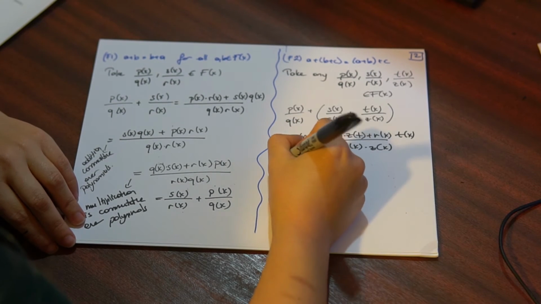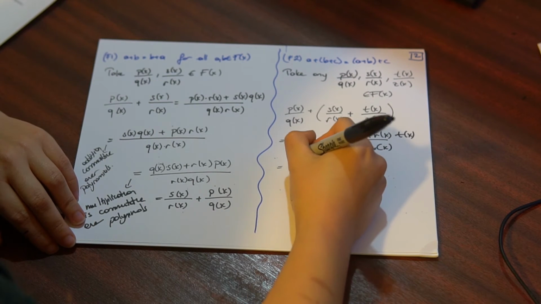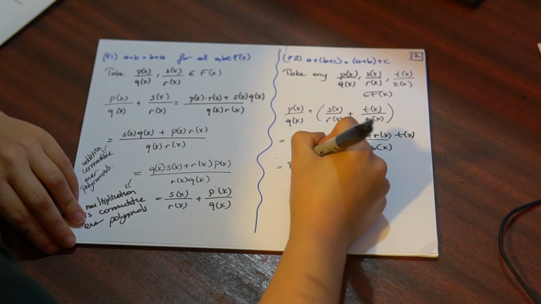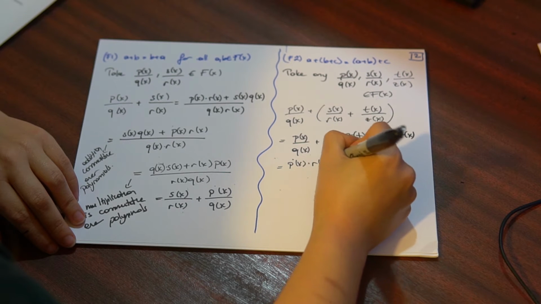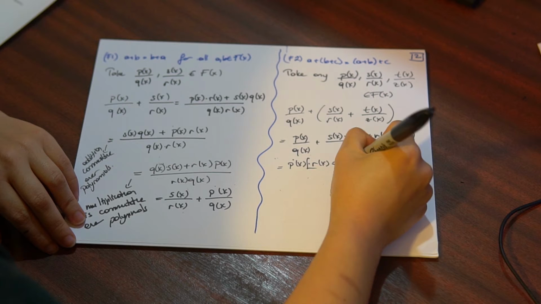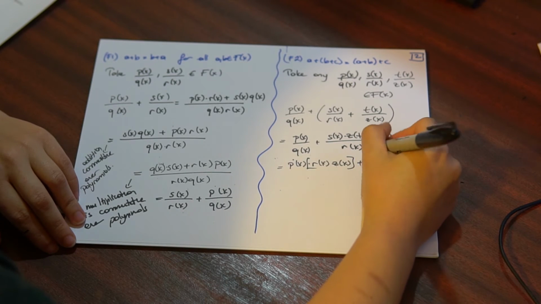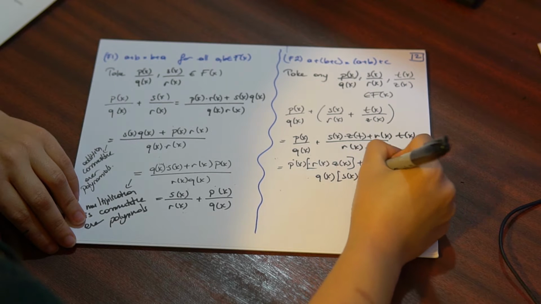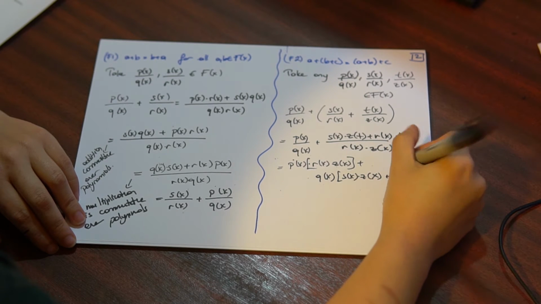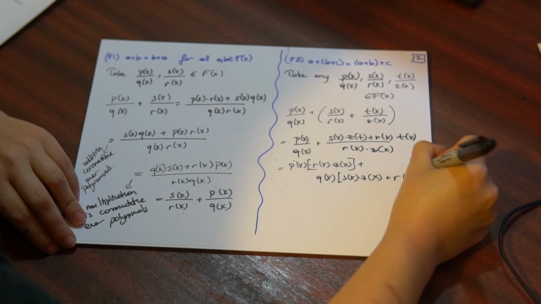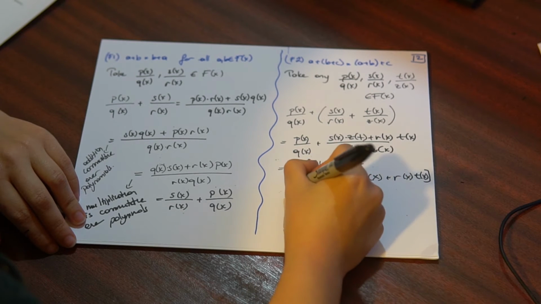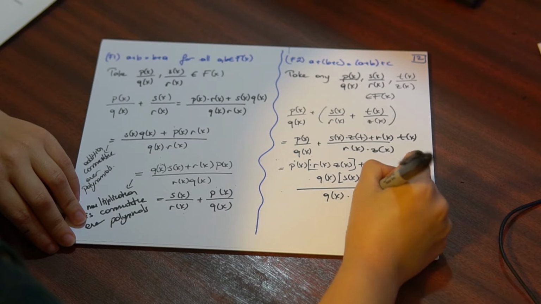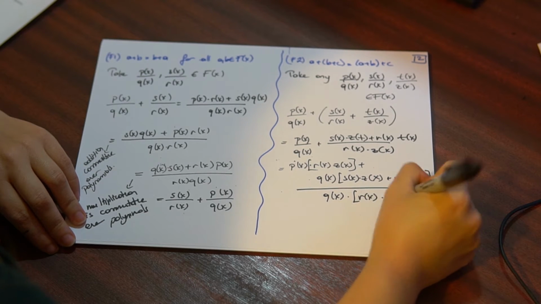And this is equal to p(x) times r(x) times z(x) plus q(x) times s(x) times z(x) plus r(x) times t(x) over q(x) times r(x) times z(x).